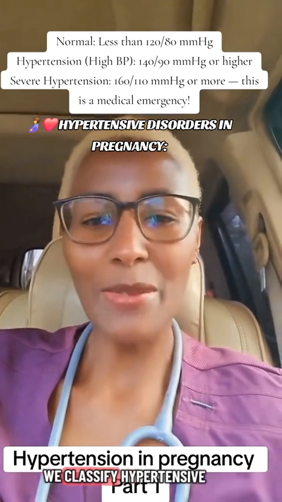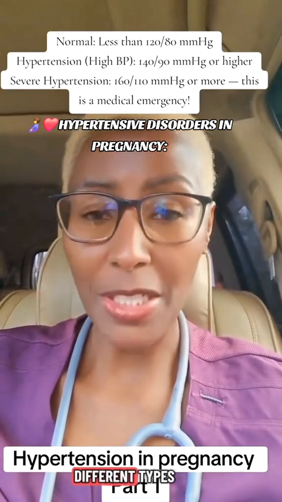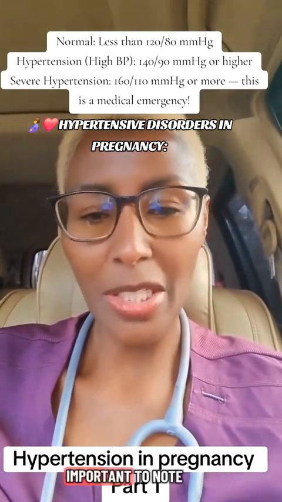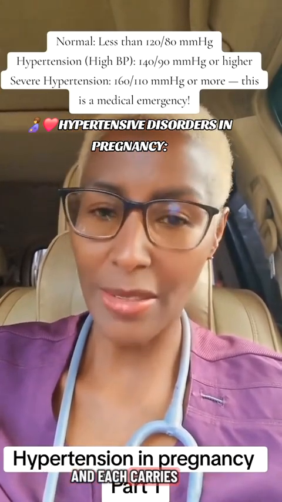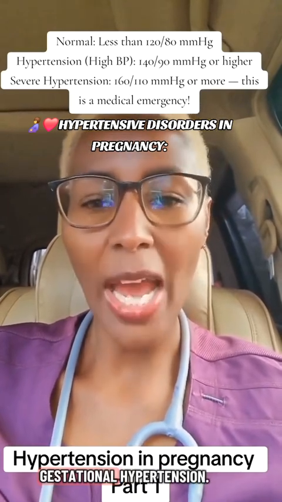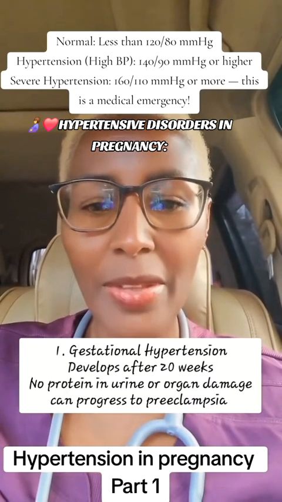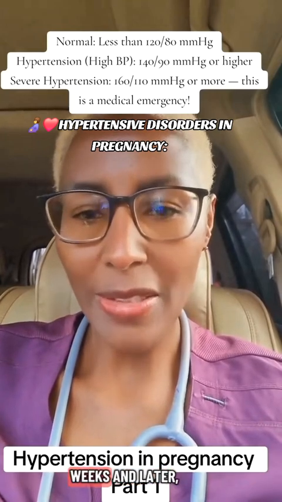So how do we classify hypertensive disorders in pregnancy? We have 4 different types, and it is important to note them because they require different management and each carries its own risk. Number 1 is gestational hypertension. This is hypertension that occurs 20 weeks and later.